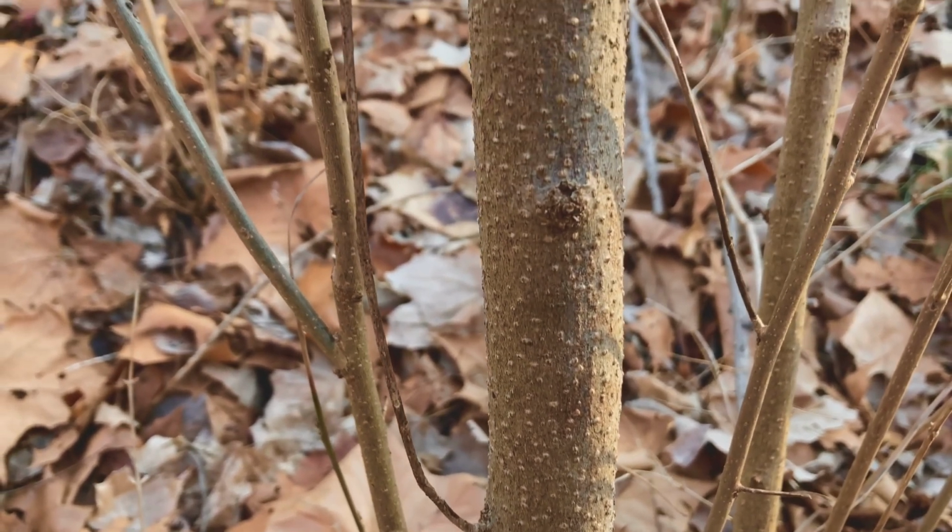Now, there's an invasive species called autumn olive that also has bark with shiny, warty lenticels, and it's also pretty smooth as well. So, how do I distinguish a spicebush from an autumn olive? Well, spicebush has another characteristic that is pretty unique to spicebush. What we're going to do is take a twig off of the spicebush and give it a sniff.